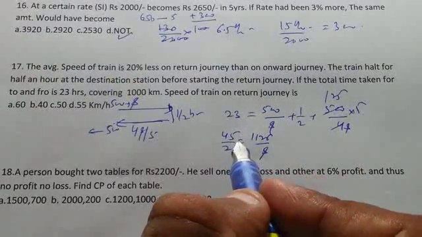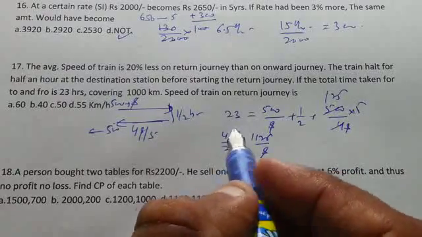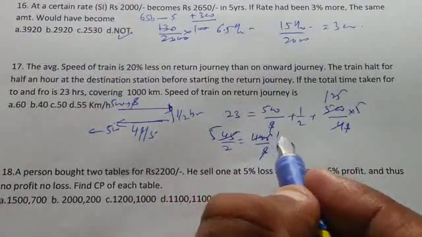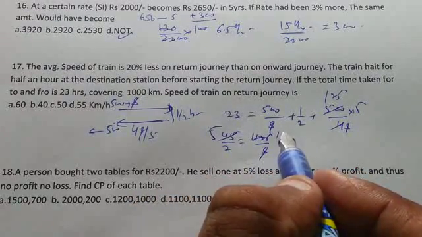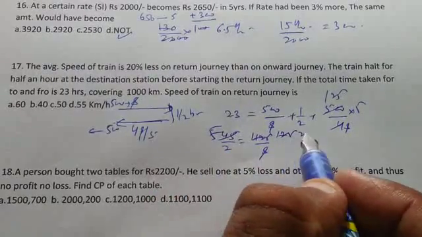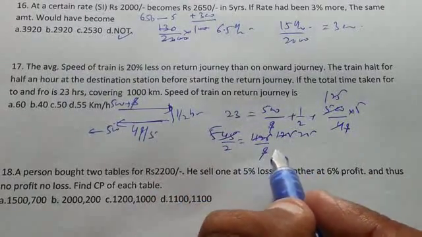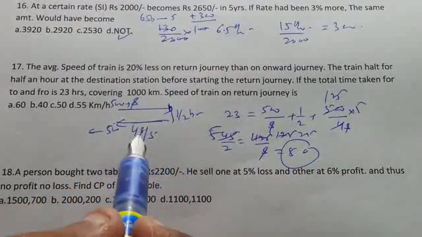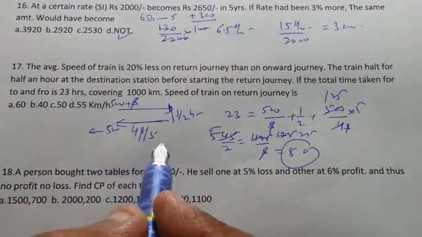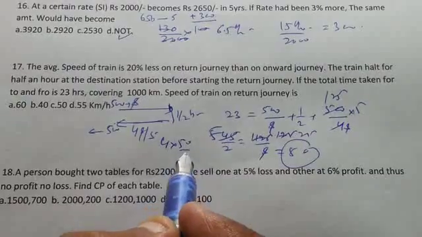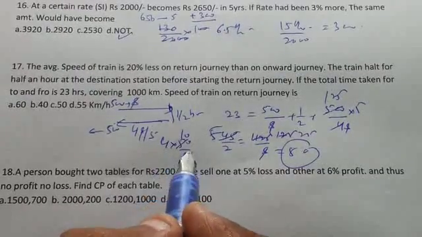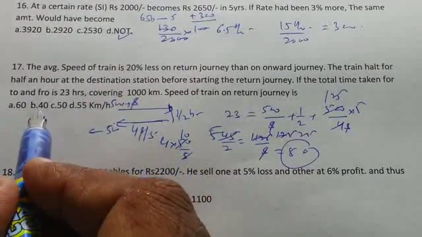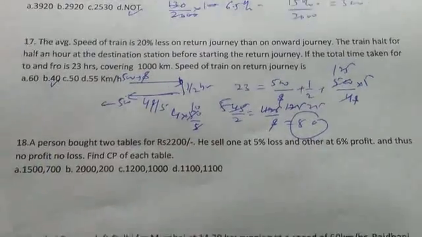Let us see if we can cancel something. 9 5s are 45, 5 2s are 10, 5 25. So the value of S comes to be 50. But on the return journey the speed is 4S upon 5. So 4 into 50 upon 5, the answer is 40. So on the return journey, the speed is 40 km per hour.